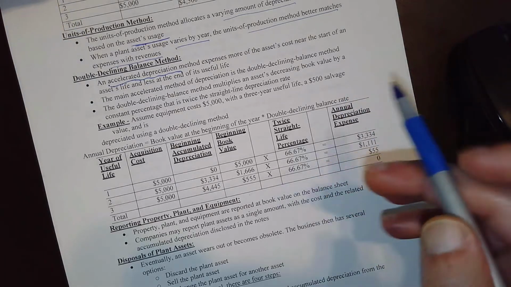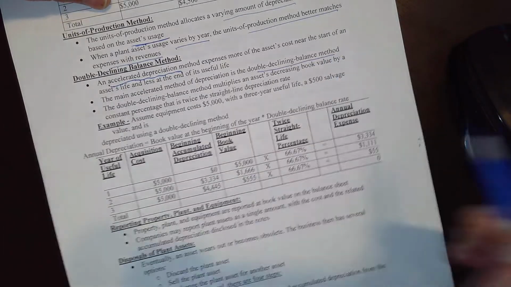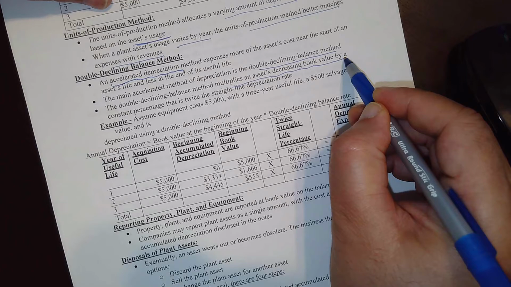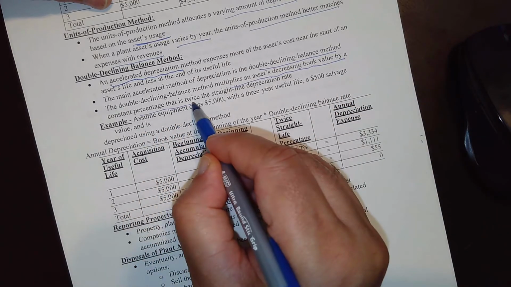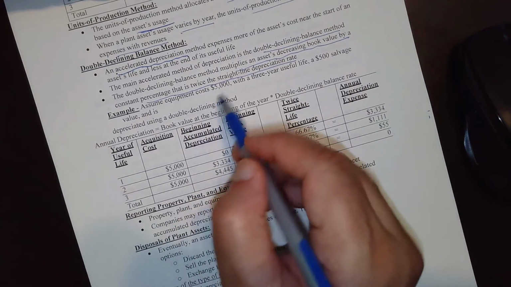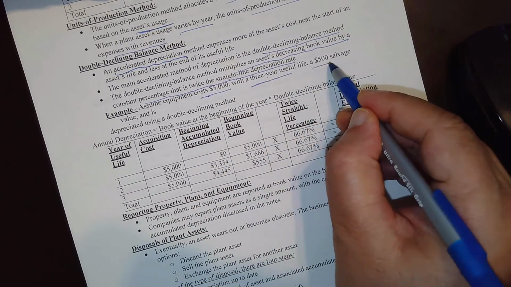So that's how we do that. The main accelerated method is the double declining balance method, which multiplies an asset's decreasing book value by a constant percentage that is twice the straight line depreciation. So assume the equipment costs again 5,000 with a 3-year useful life and a 500 salvage value.